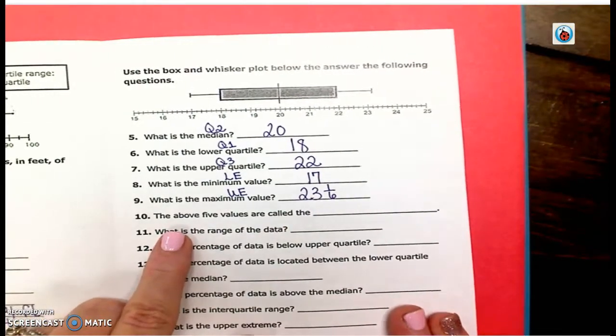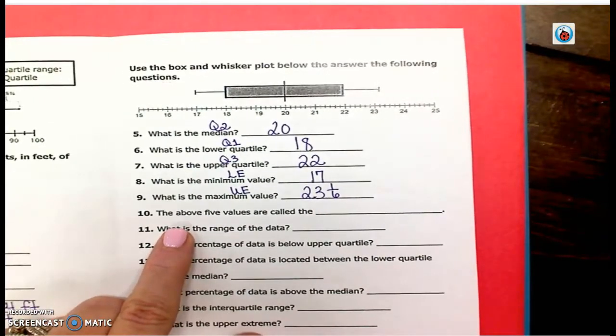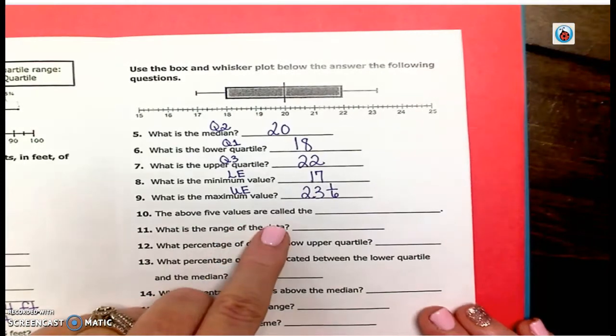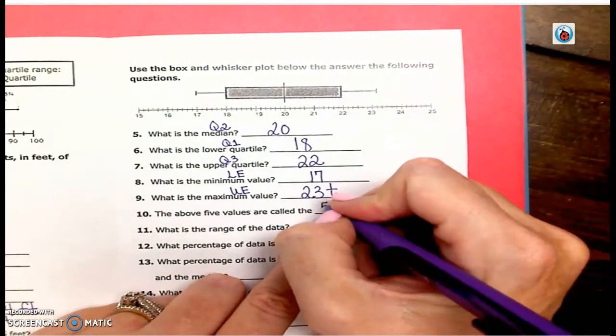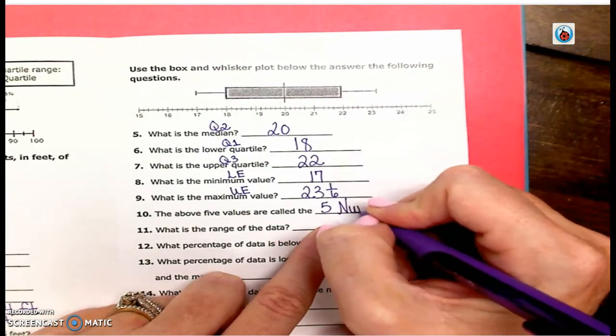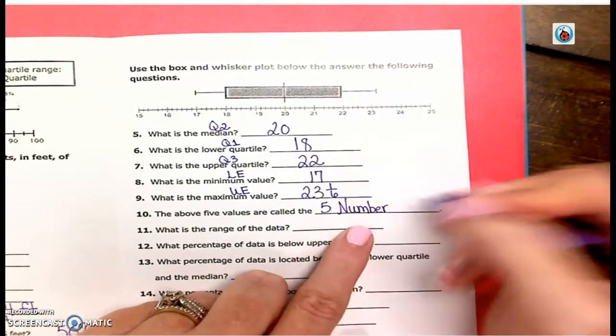Okay. And number 10, the above 5 values are called the 5 number summary.